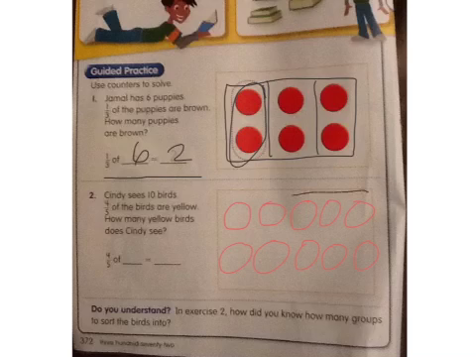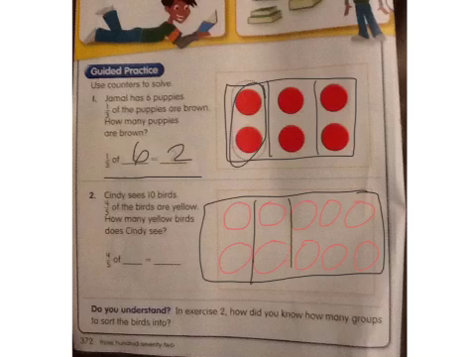Well, again, if I were to divide my birds into 5 equal groups, this is how it would look. 1, 2, 3, 4, 5. Okay? And if 4/5 of the birds are yellow, then I will need my yellow, and I will need to make 4/5.